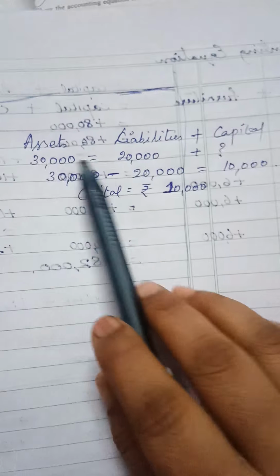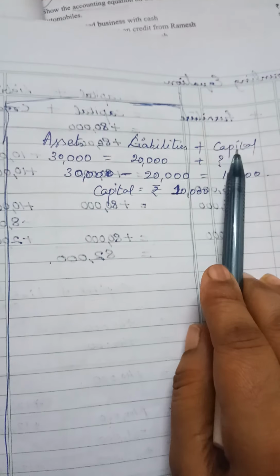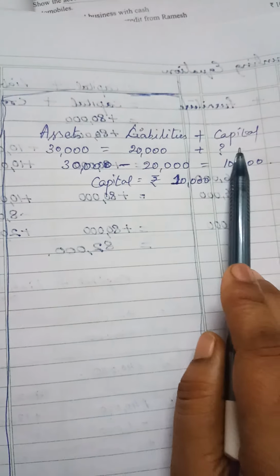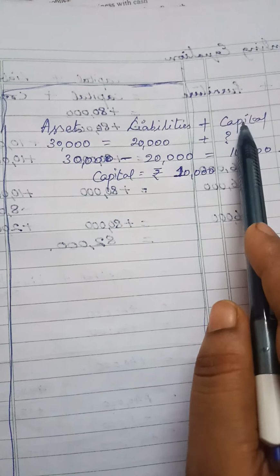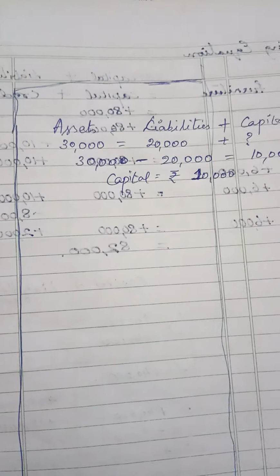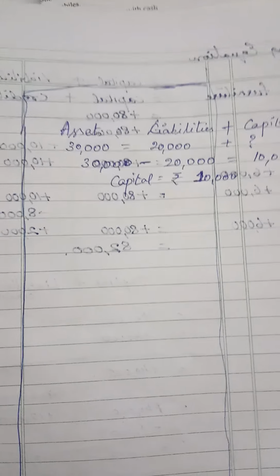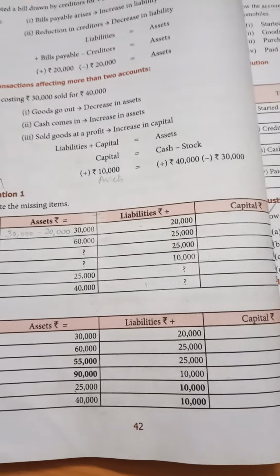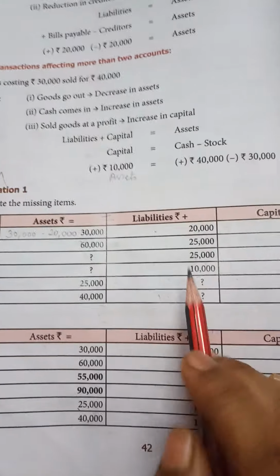Okay, so here first you write the equation, write whatever values are given, and then write one step for finding out the missing information, and then write the answer. So here capital is not given, which we have found now. So capital is equal to rupees 10,000. So this is how the answer should be in your exam. But now as this is very easy sum, right? So you can directly write the answers in your classwork.